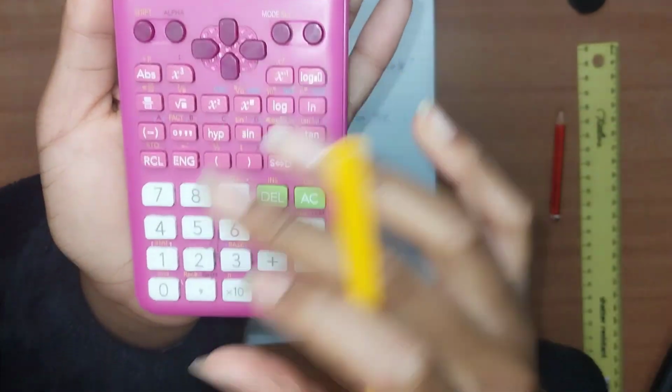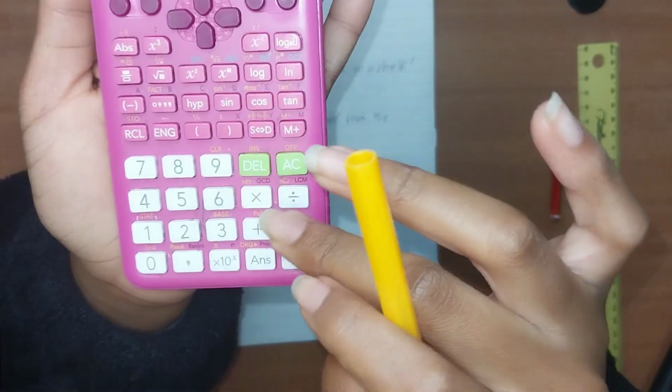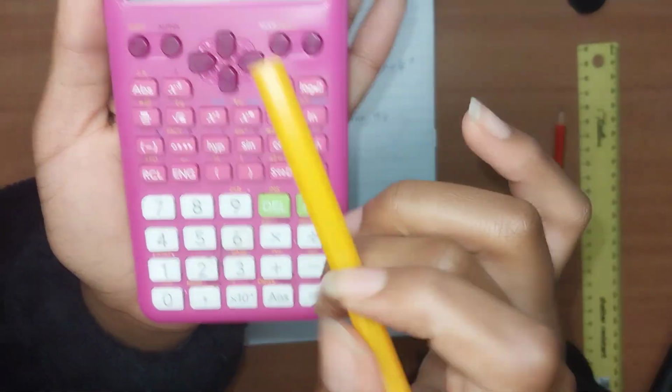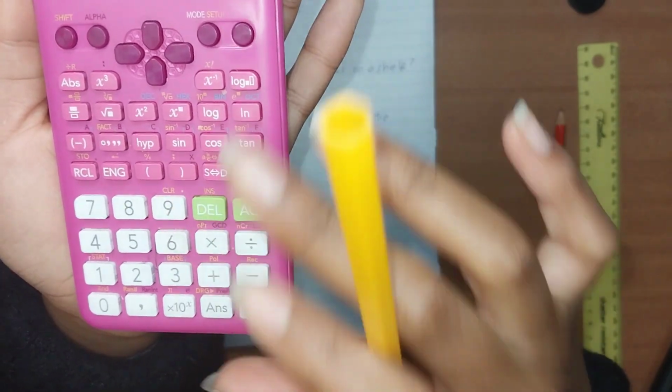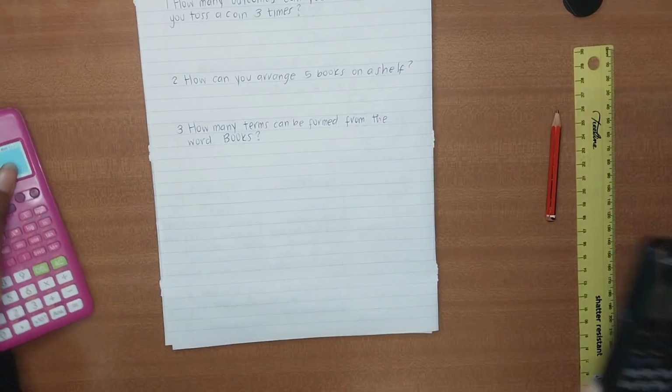Let's say you are looking for permutations. You're going to have 10, shift, but now you're going to do the multiplication sign, 3, which gives you P3. So that's how you would do the combination and permutation.